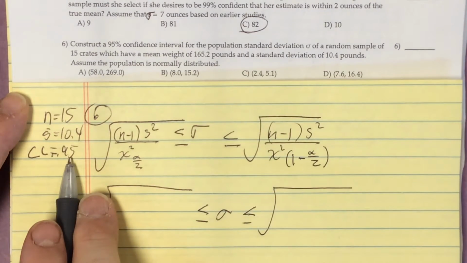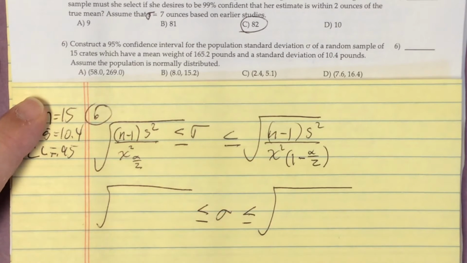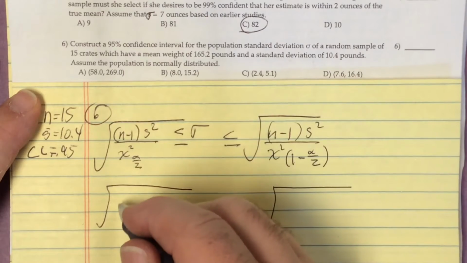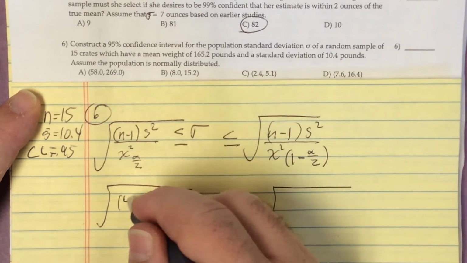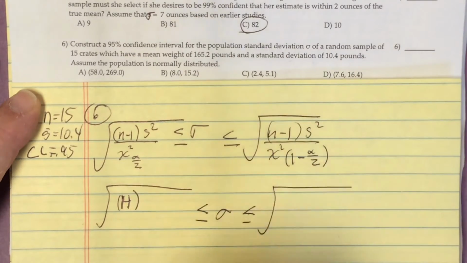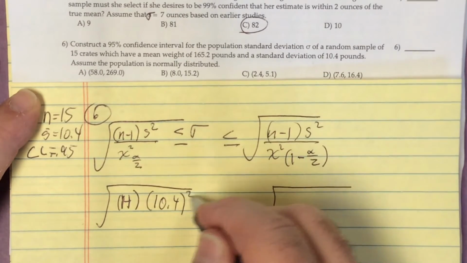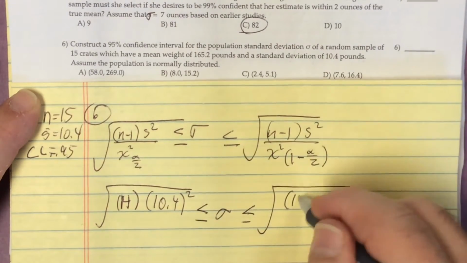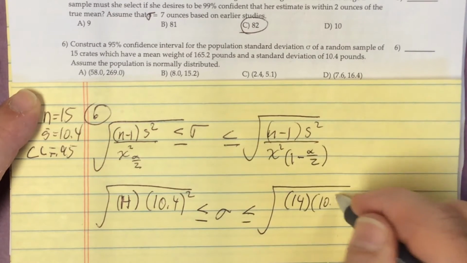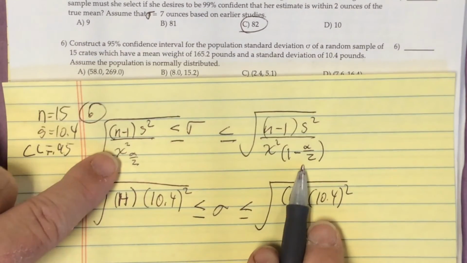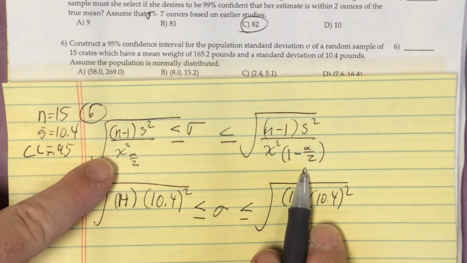That confidence level is going to be important because it's going to help us determine what values we choose here. So we'll have, in this case, 15 minus 1. And if you wanted to just put 14, that's probably going to be a lot easier to work with. Then we'll have times 10.4 squared. And that's going to be the same thing over here: 14 times 10.4 squared. It's these two values that I want to talk about looking at a little bit here.